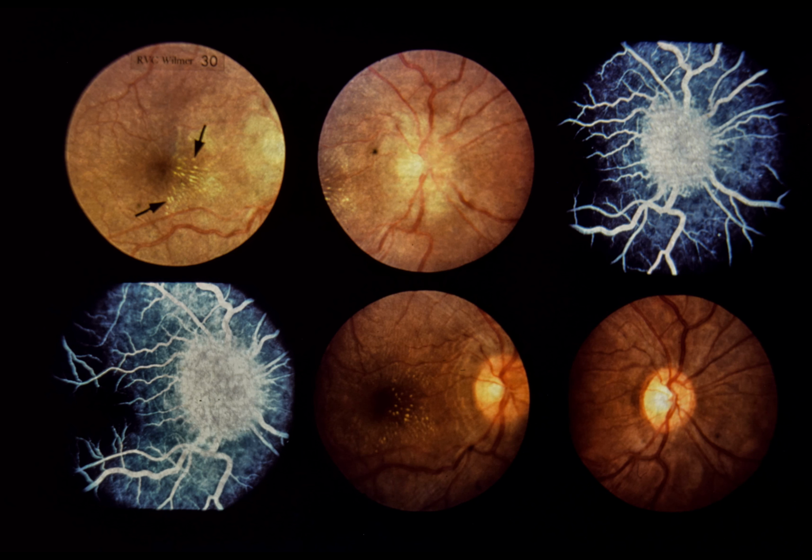Upper left. The right macula contains lipid deposits in a star pattern especially prominent on the nasal side. Upper center. The right optic disc is edematous and the retinal veins are dilated. Upper right. A fluorescein angiogram shows diffuse leakage from disc capillaries. Lower left. 10 seconds later, note continued leakage from the optic disc. There are no retinal vascular abnormalities.